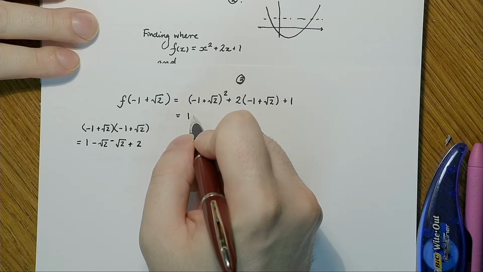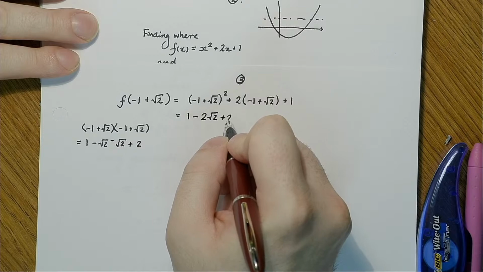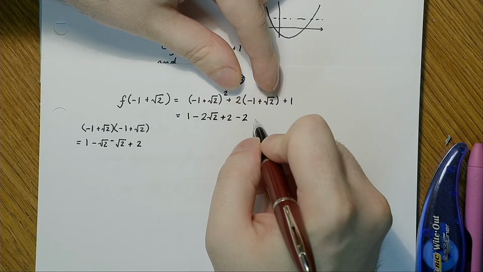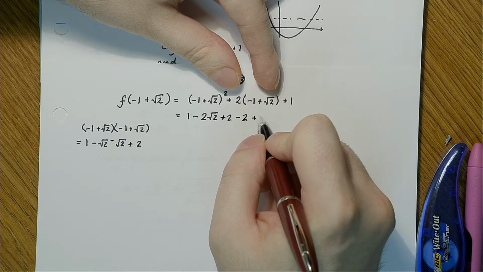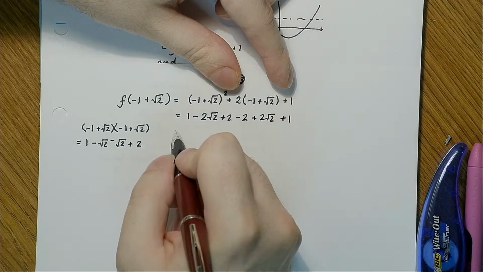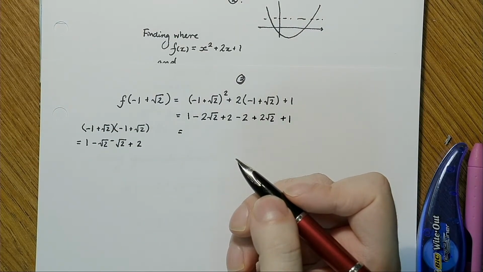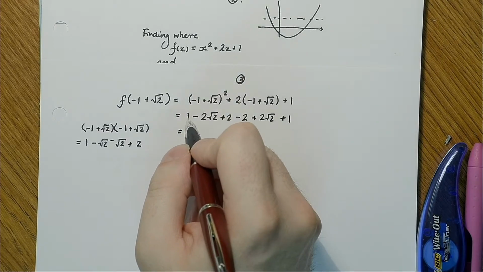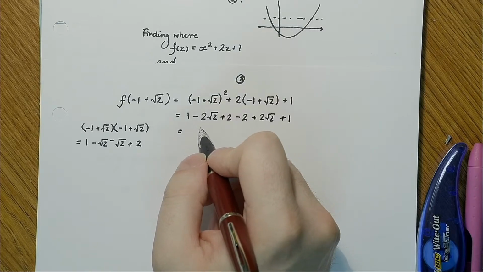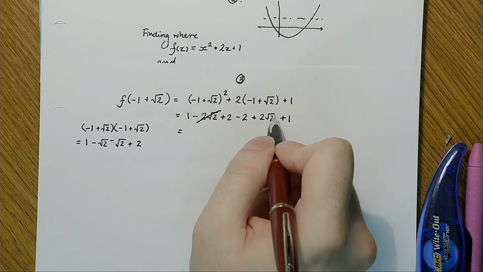So I get 1 minus 2 root 2 plus 2. And then over here, I'll have a minus 2. And then I have plus 2 root 2 plus 1. Okay, so the 2 root 2 is a minus here and a 2 root 2 here, so that cancels.